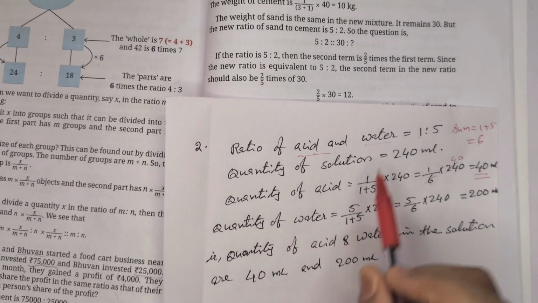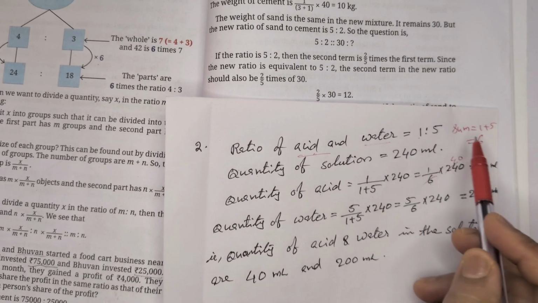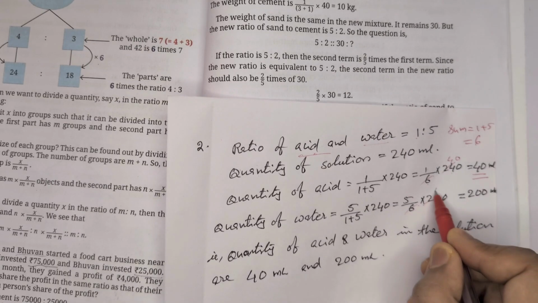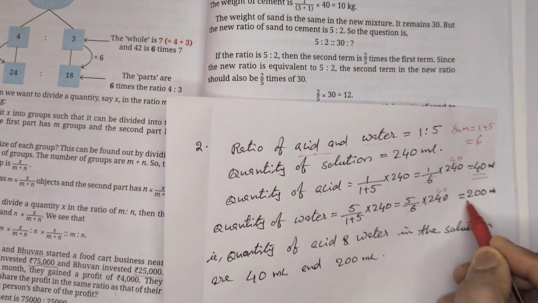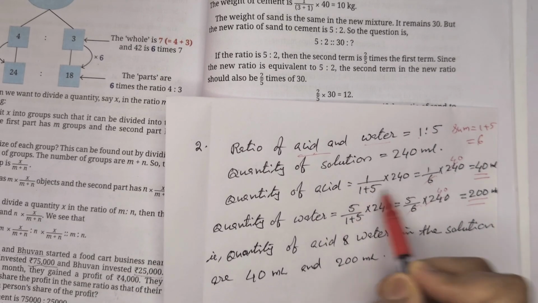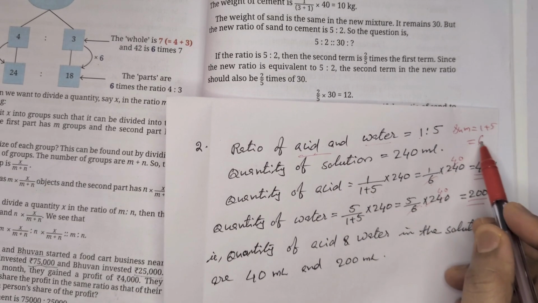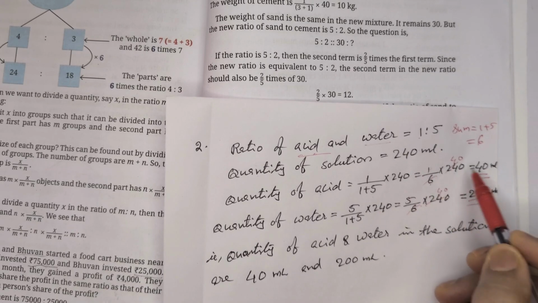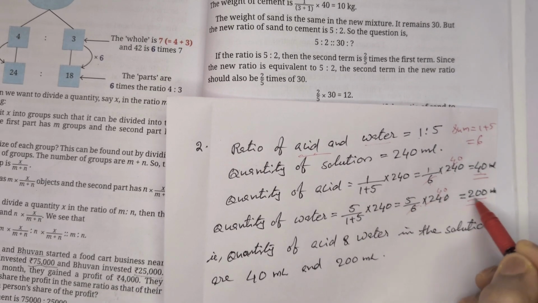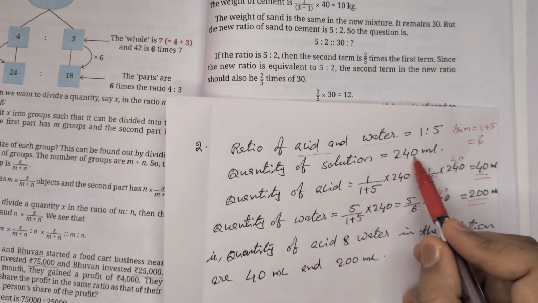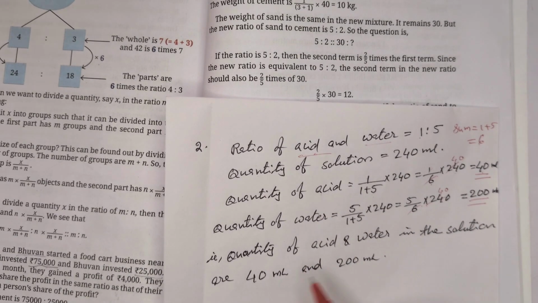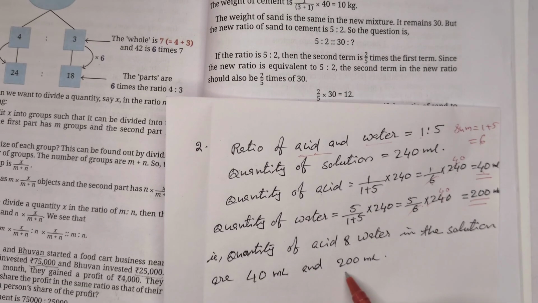Here the quantity of water, the second portion, means 5 out of 6 into 240. 5 into 40 is 200 ml. Here it is the first portion divided by the sum. If we write the sum separately, then we can directly write 1 by 6. Now, 40 ml acid and 200 ml water in the 240 ml solution. The quantities of acid and water in the solution are 40 ml and 200 ml.